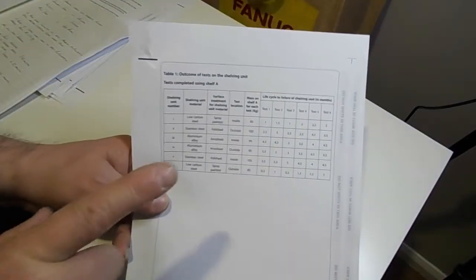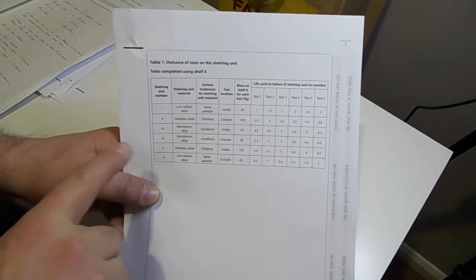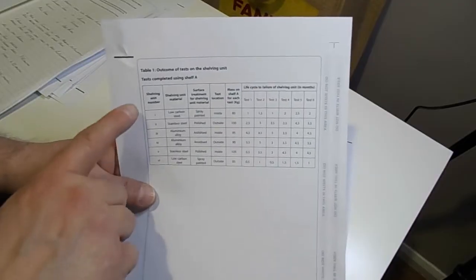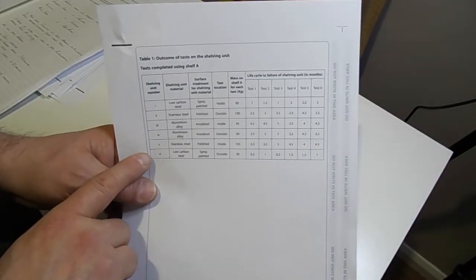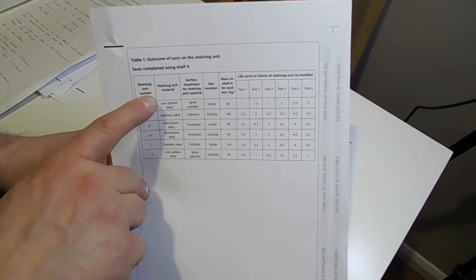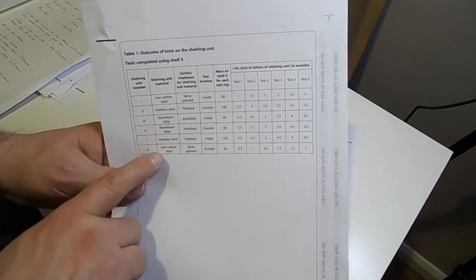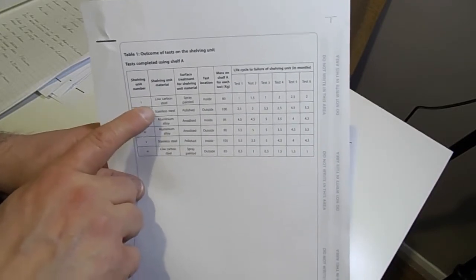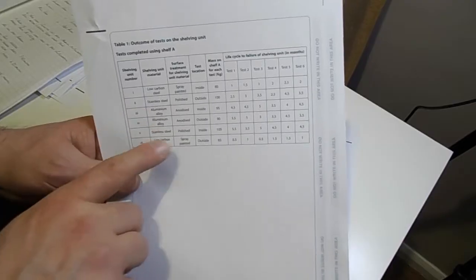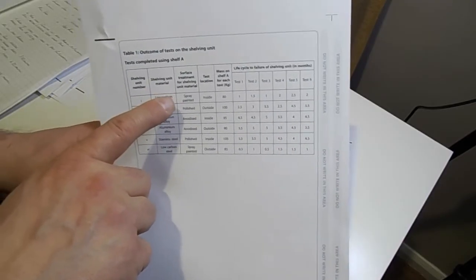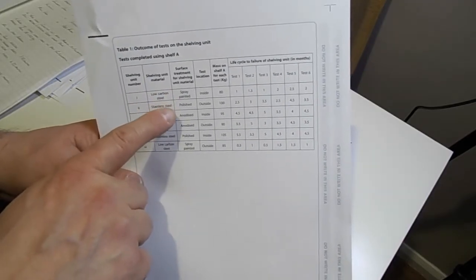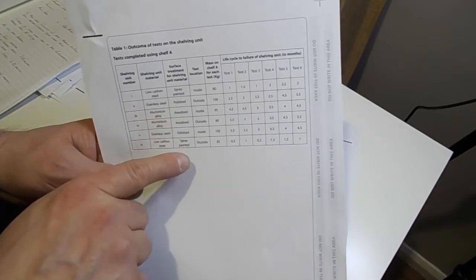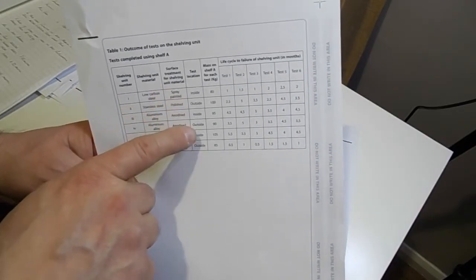This is the table that we've given you. Okay, now you'll see the shelving unit number here. So there's 6 there. Shelving unit materials, so it gives you a selection of materials: carbon steel, stainless steel, aluminium alloy. And the surface treatment you see here is going to be spray painted, polished, anodized, and so on like that. And test location, inside or outside.